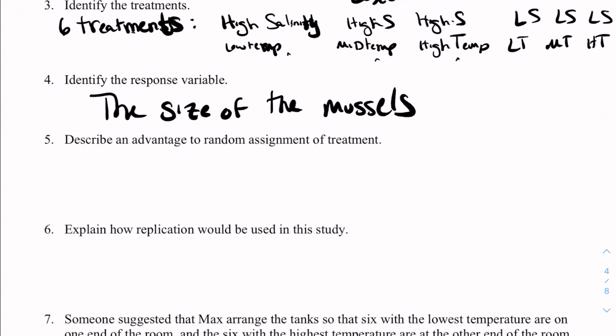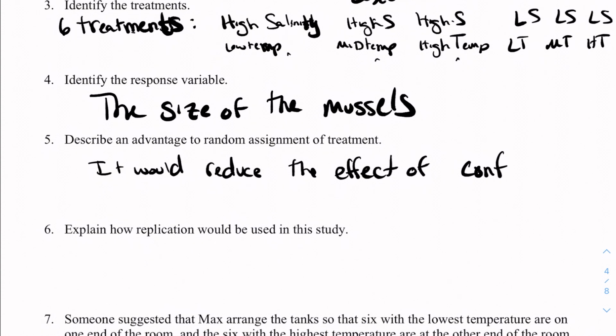So we can't separate out other factors that are not controlled just by salt and temperature. So the advantage of random assignment is it would reduce the effect of confounding, inseparable variables.